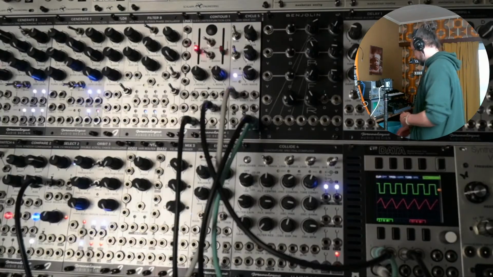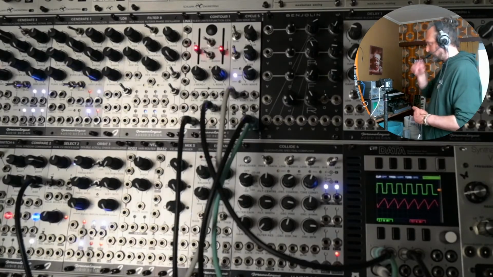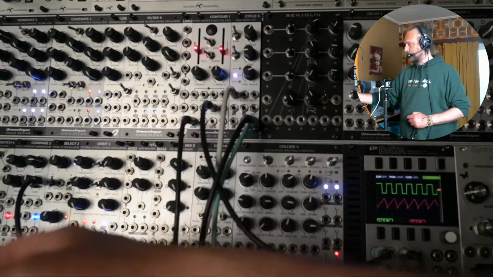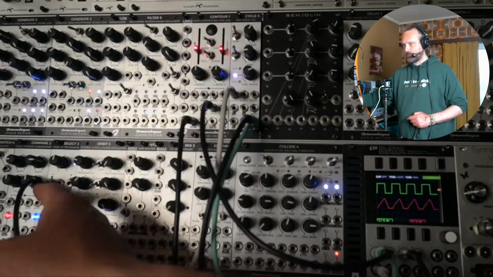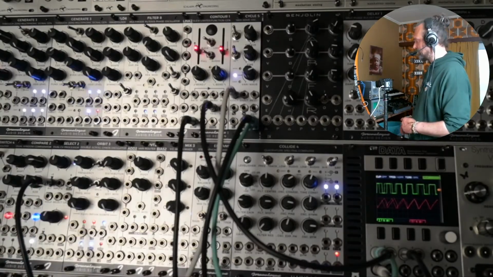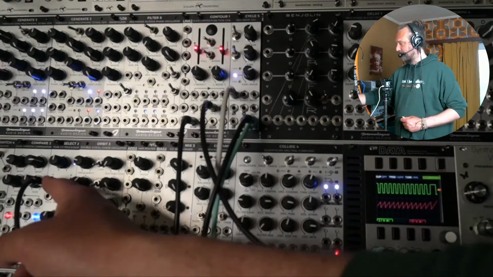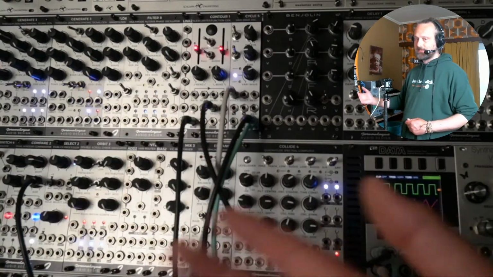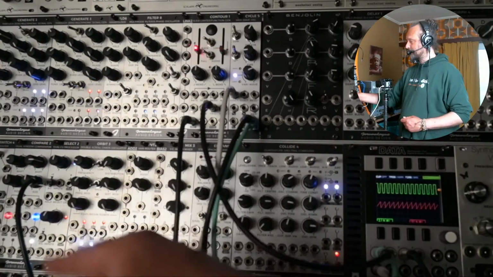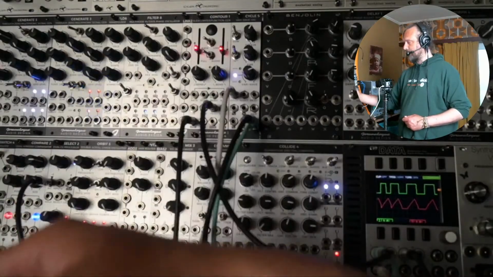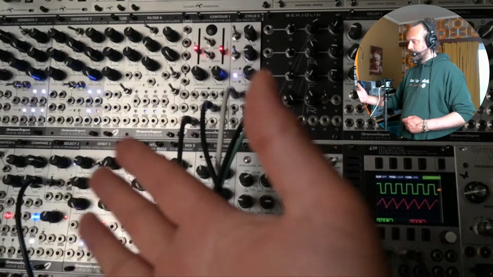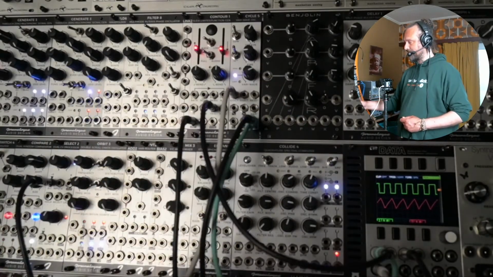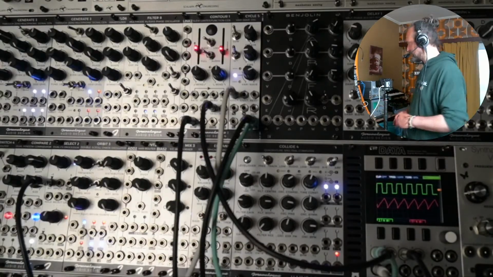I'm sorry, it's a little bit confusing, but what it does is it switches between nothing and whatever we have connected here. When there's nothing connected here, this is 5 volts, and we can use that select input. When we send a gate into it, select 2 will send out consecutive 0 and 5 volts.